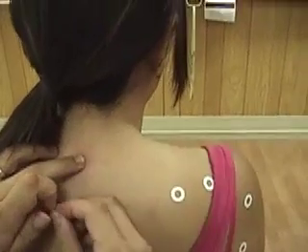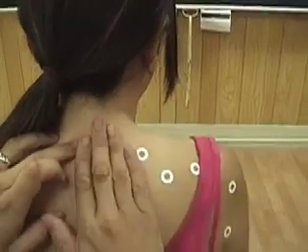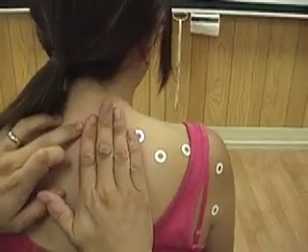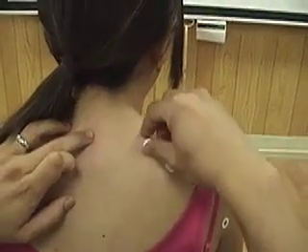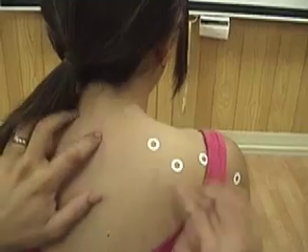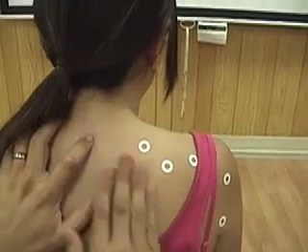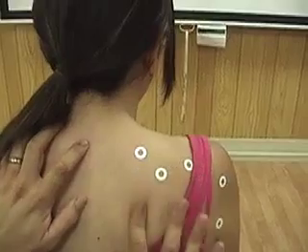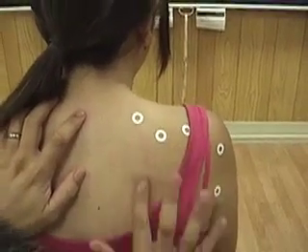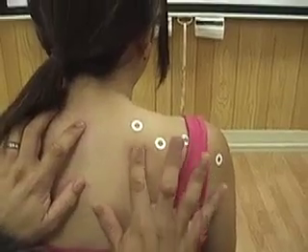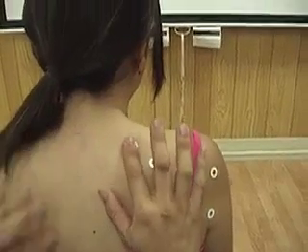I go straight across this way, 3 cun lateral to the lower border of T1. You can check, this right here is the medial edge of her scapula. This is like 3 cun right here.